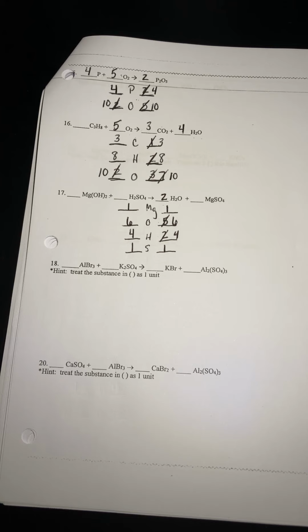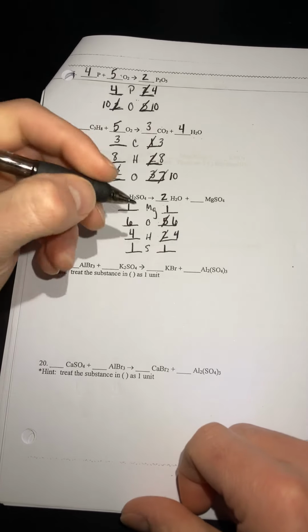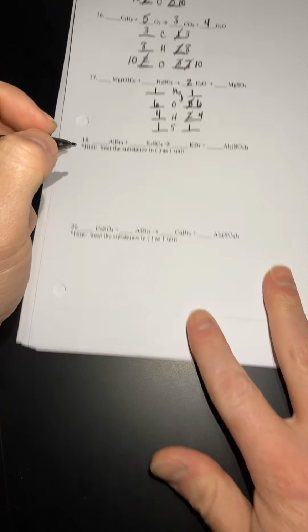You'll get better though. All right, I'm going to teach you a little trick on 18. So, number 18. Oh, yeah. Sorry.